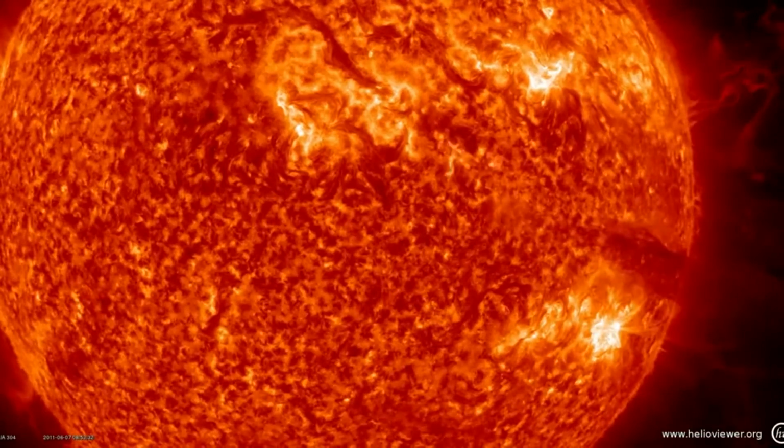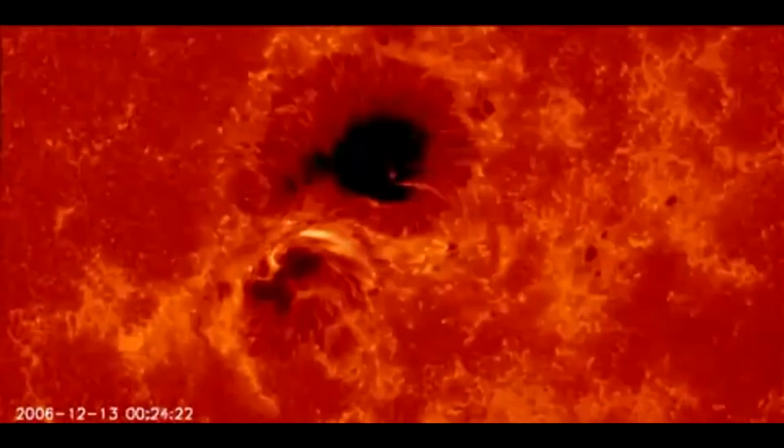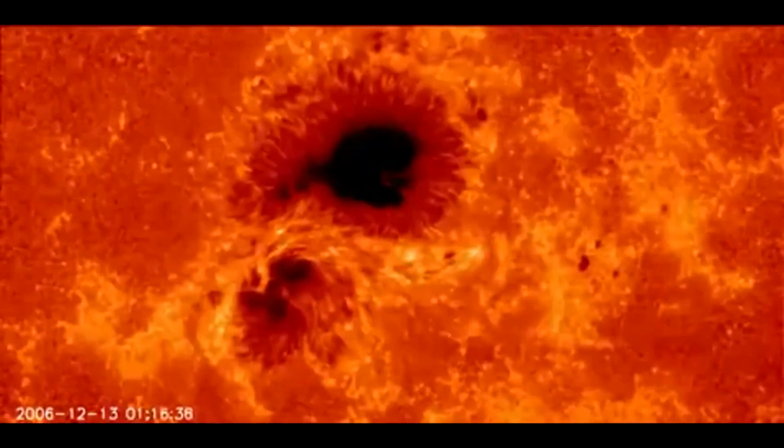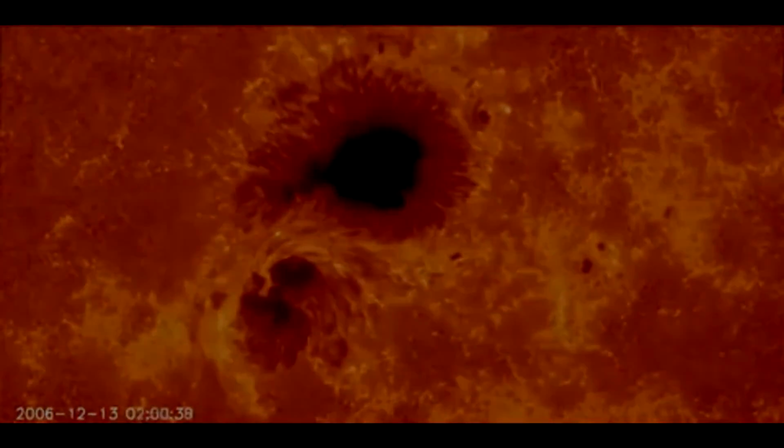Fact number 7. The Sun travels at 220 kilometers per second. And finally, fact number 8. The Sun is an almost perfect sphere.